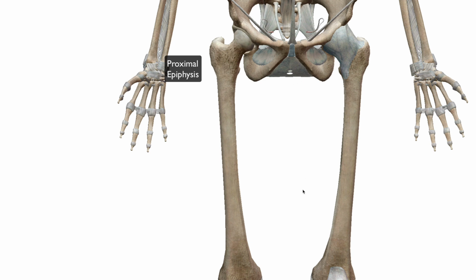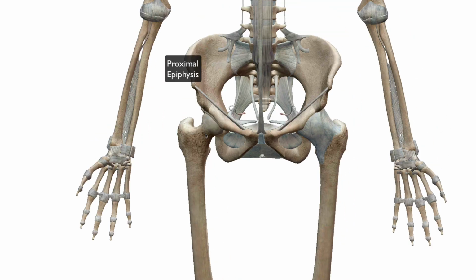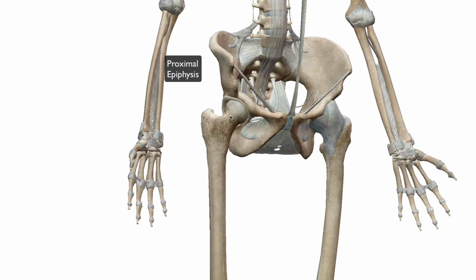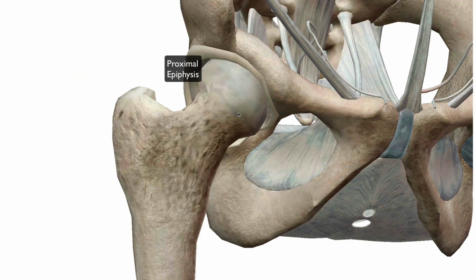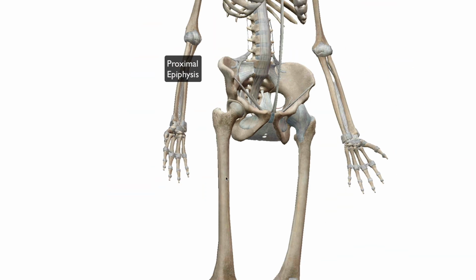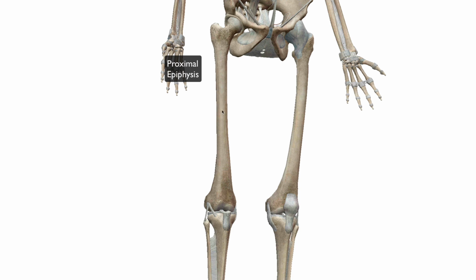If you remember that imaginary line that bifurcates, that splits the body bilaterally in half. So you can tell that this is the proximal epiphysis because of the head of the femur that articulates with the hip, creating a hip joint right here. So you can kind of see that right there. So that's kind of the tell sign that we're looking at the proximal end of the femur.